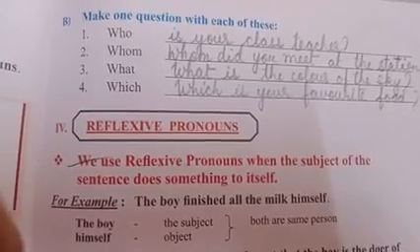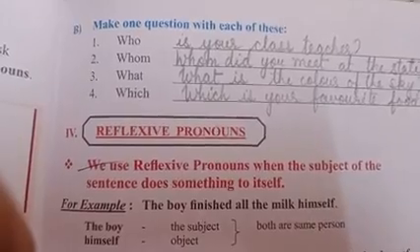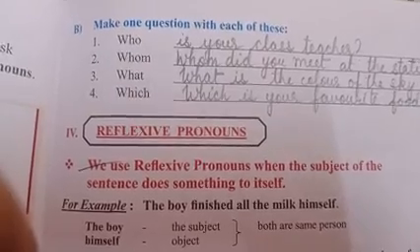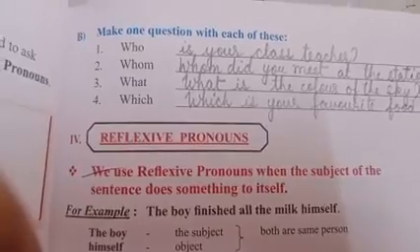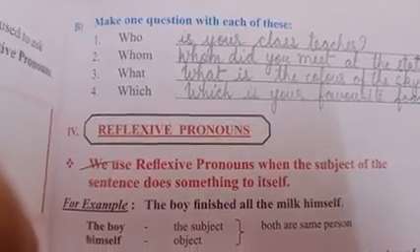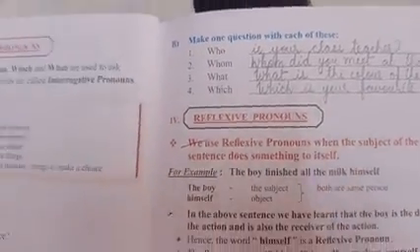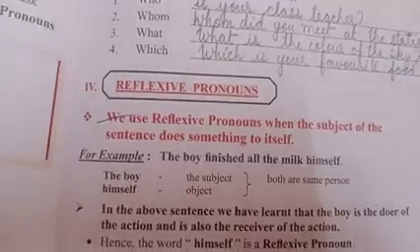We use reflexive pronouns when the subject of the sentence does something itself. When the subject, you know what is subject and what is predicate. We had already studied in the first chapter. So subject and predicate you know. Now for example, the boy finished all the milk himself.